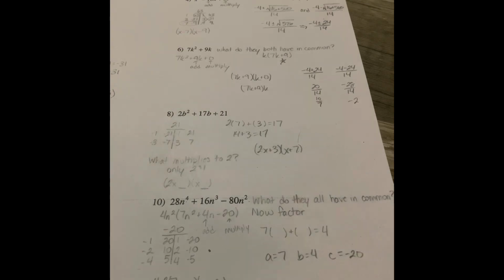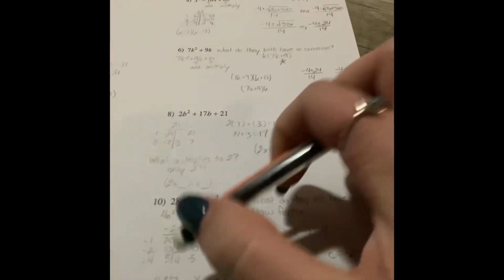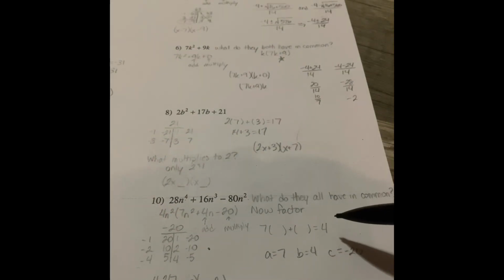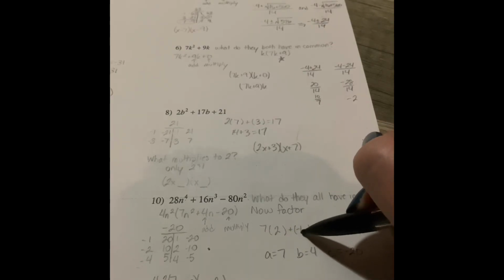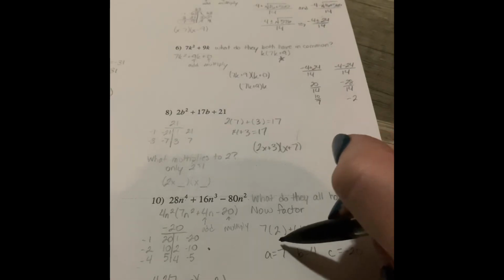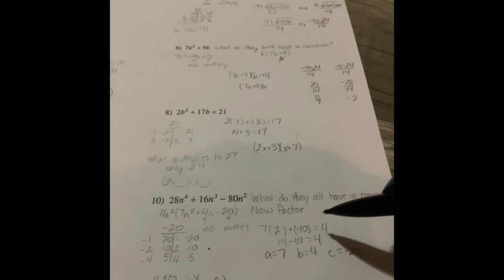And actually, what I forgot is that when you do this quadratic formula, these are the answers, not the factors. So I'm actually going to switch my signs here and make this the negative 1. And now we can double check this. If I plug in 2 here and negative 10 here, I get 14 minus 10 equals 4, which is correct.